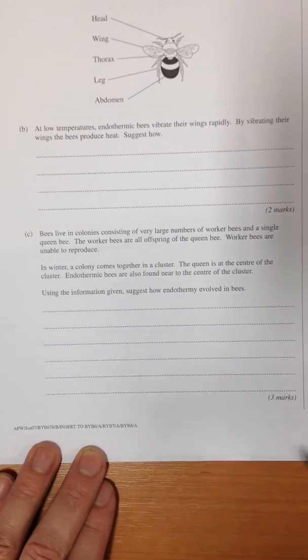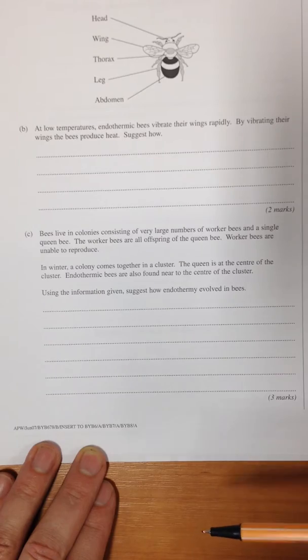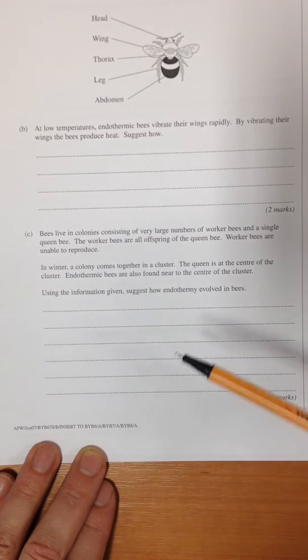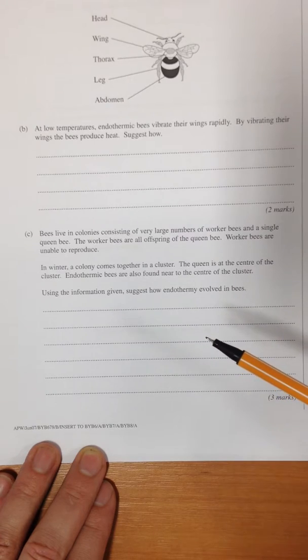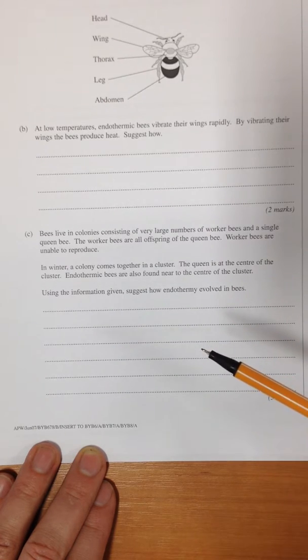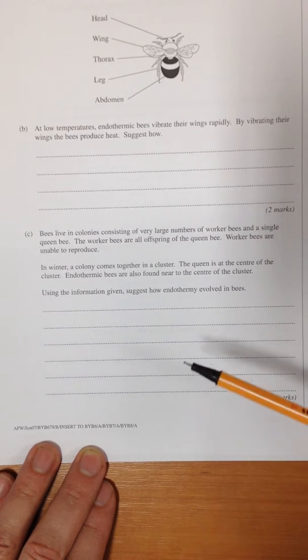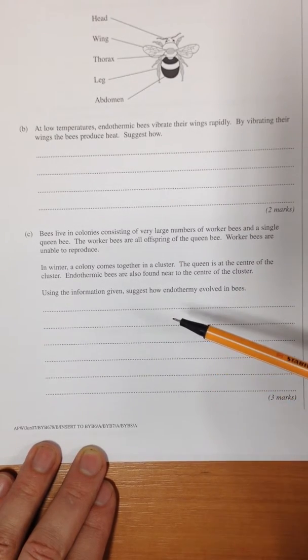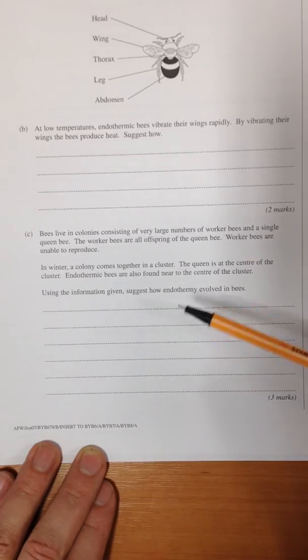And when a mutation happened in a queen, and the mutation caused the formation of an allele which caused bees to be endothermic, to generate heat. That allele caused bees to be endothermic, and those bees produce heat, so that queen was more likely to survive and breed and pass on her alleles to the next generation.